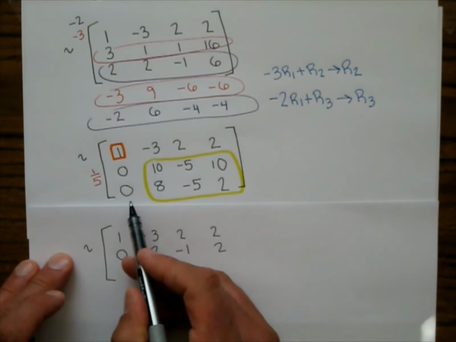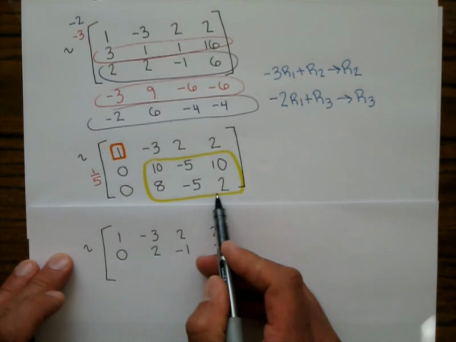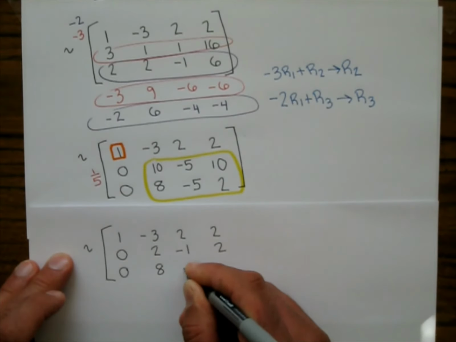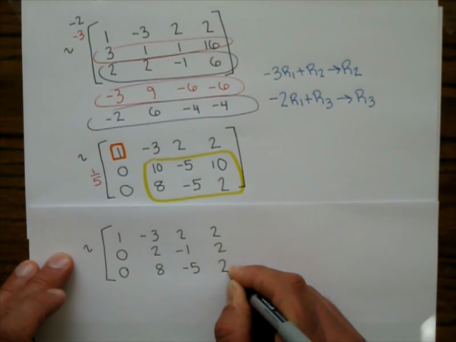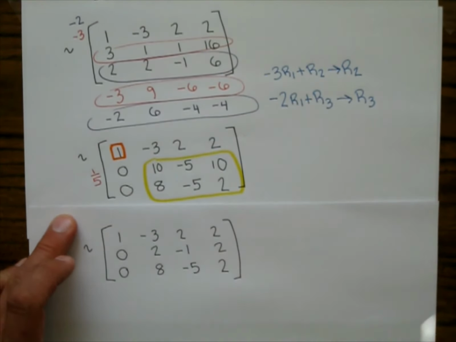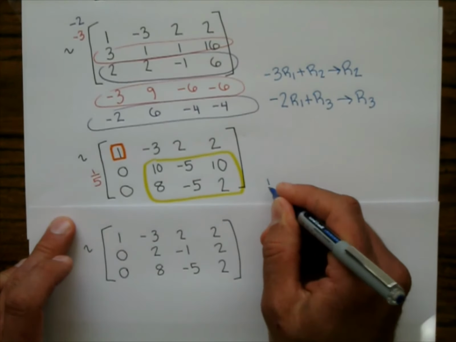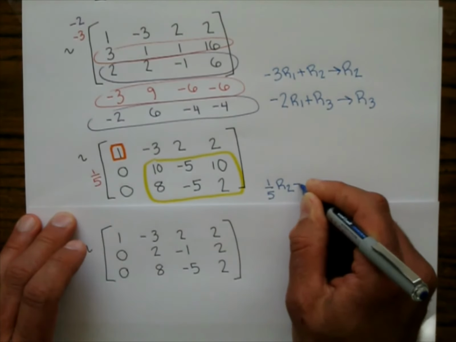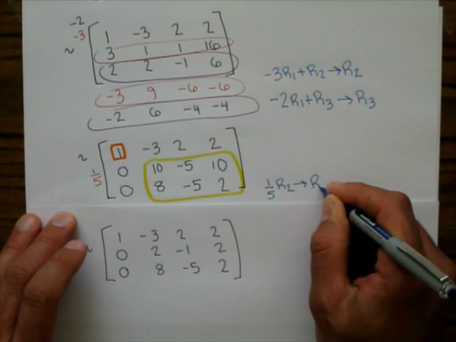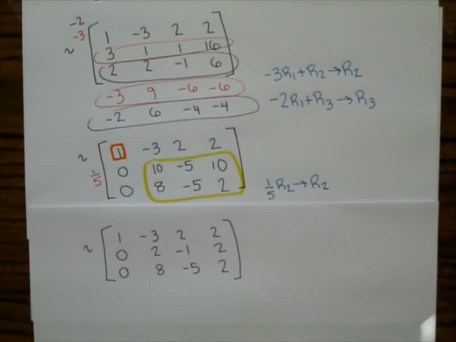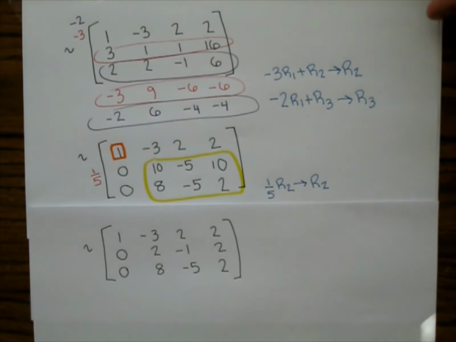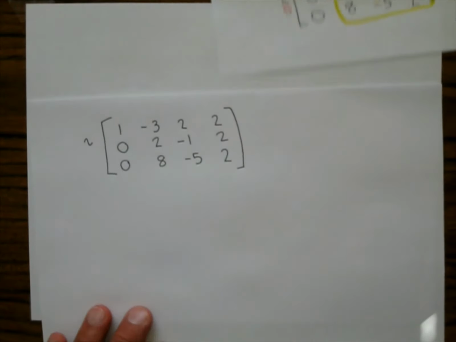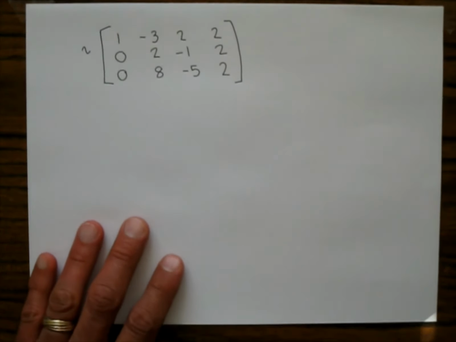And then the last row, row 3, there's no way I can scale it down. So I have 0, 8, -5, 2. What did I do? I went 1/5 row 2 becomes the new row 2. And that's what we did. Multiplied a row by a non-zero number, and now we have this. Let's just put this up here.